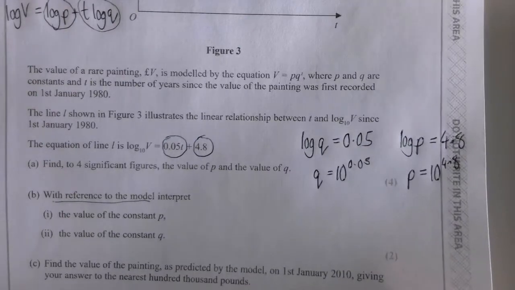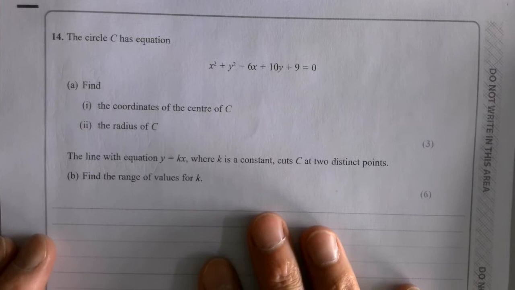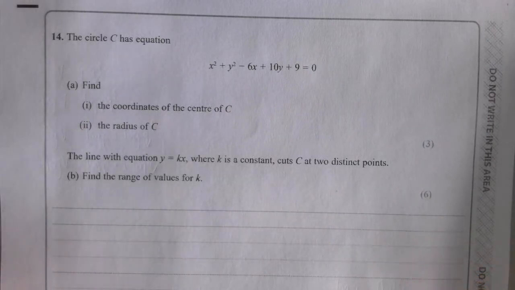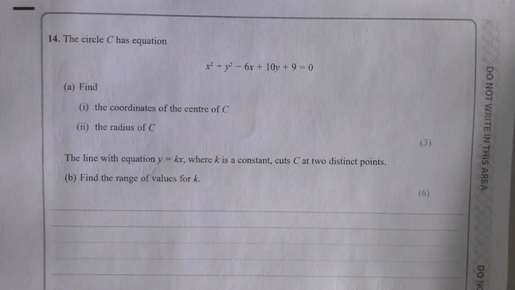Okay, here we go, last one. It starts off relatively straightforwardly, so go on, pause and just see if you can rewrite this in the bracket form and tell me what the centre and the radius are. Just pause and have a go at that.